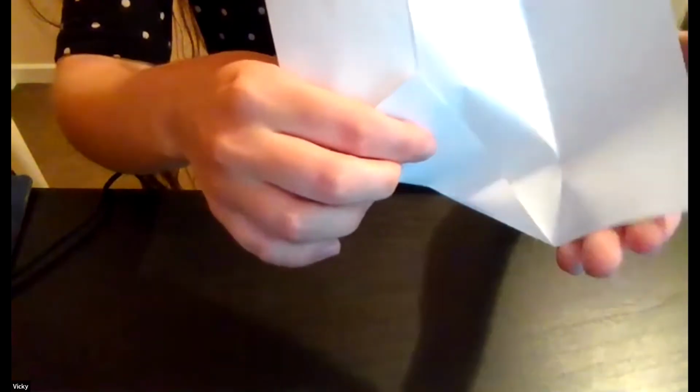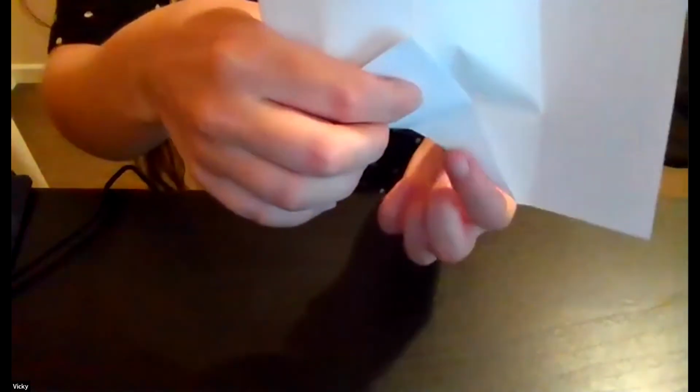So this corner is going to be folded up, and we're going to use the small crease that's already existing to fold it up, if that makes sense. So just folding exactly along that crease rather than a different angle. Yeah. So what we'll end up with is what looks like two triangles.